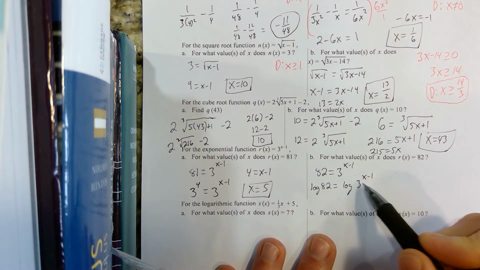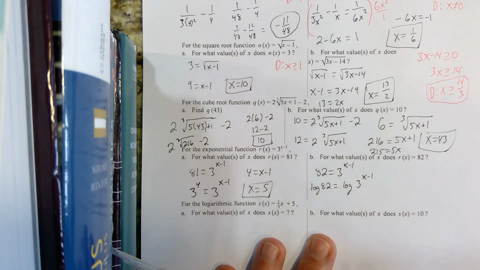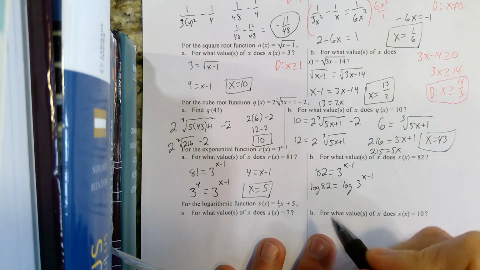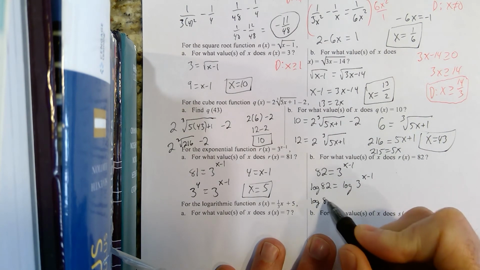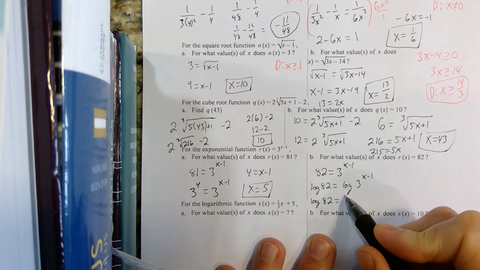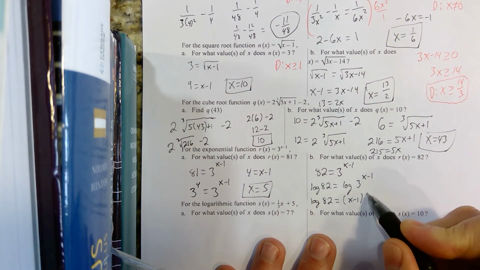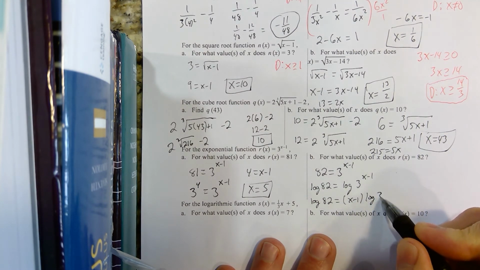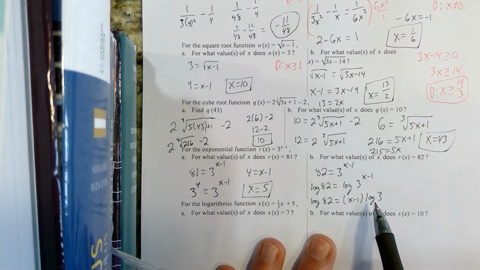Okay. I can bring that x minus 1 now down and make it a coefficient. At this point, I can either distribute the log of 3 or I can divide by log of 3. I think most of my students like to just divide by log of 3.